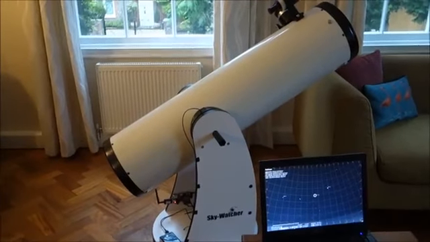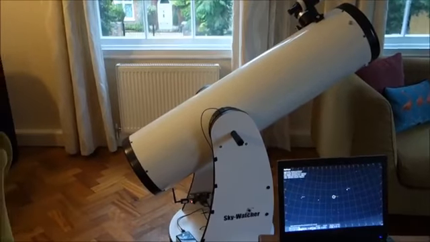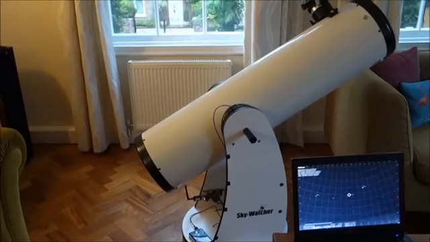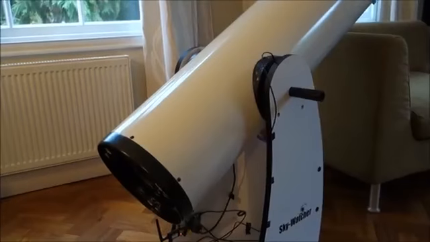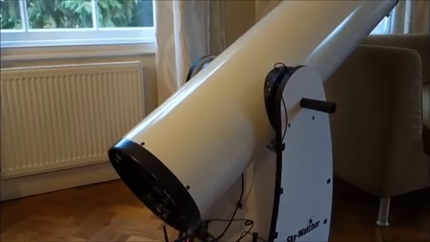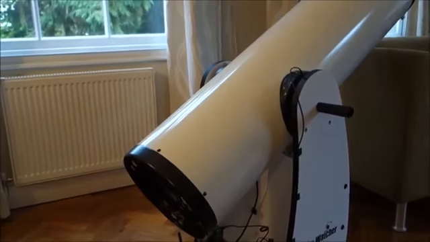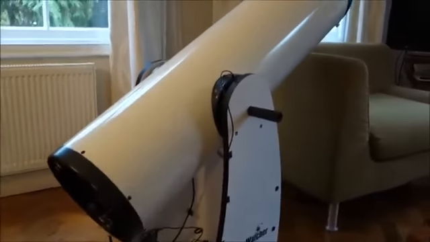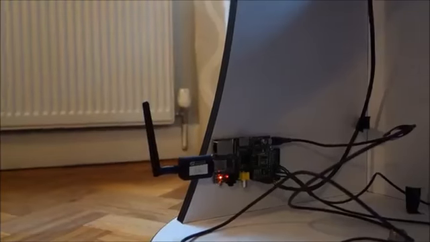Now I want to go into a little bit more detail on the updated design of the system. I'm using potentiometers mounted in the base to measure the movement of the telescope in its two axes, which are altitude here and azimuth here. If you're interested in learning more about the exact sensors used, then please see my first video linked here.